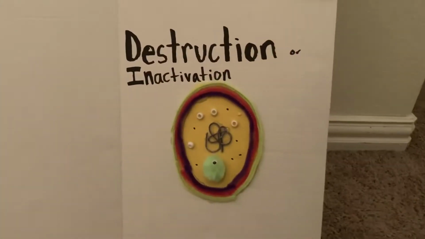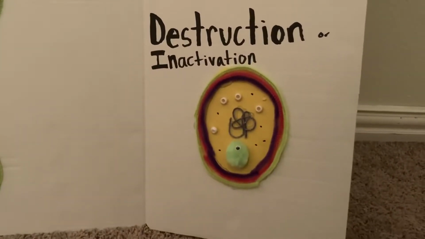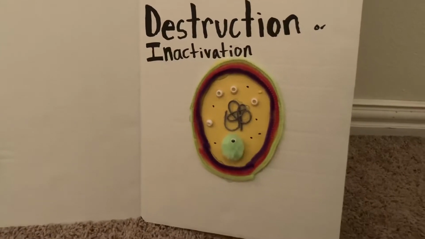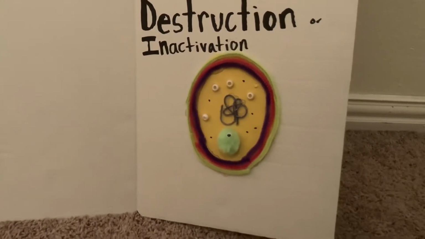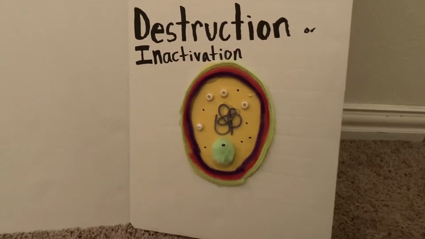The first mutation is called destruction or inactivation. Many bacteria possess genes that produce enzymes that chemically degrade or deactivate the antibiotic. It is a type of mutation. These enzymes are created by proteins using the protein translation system.